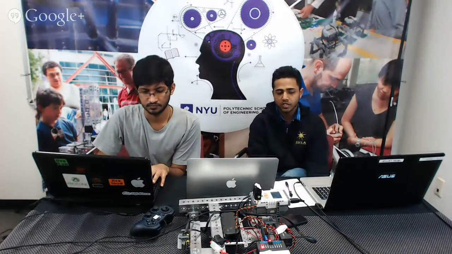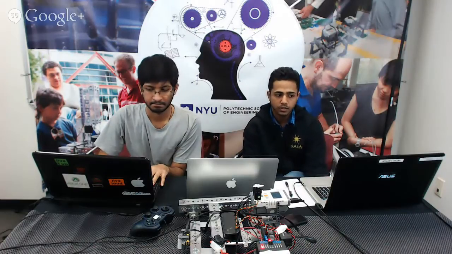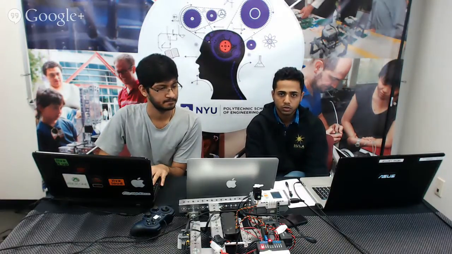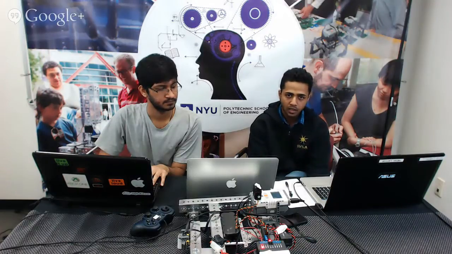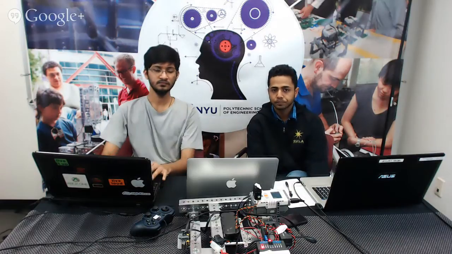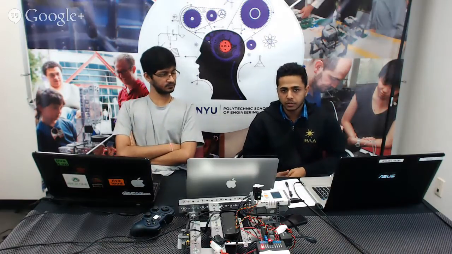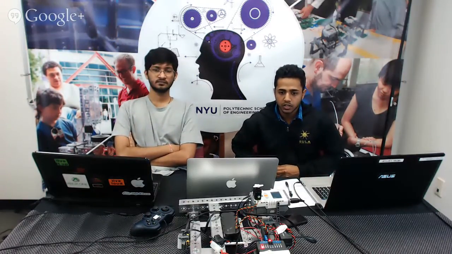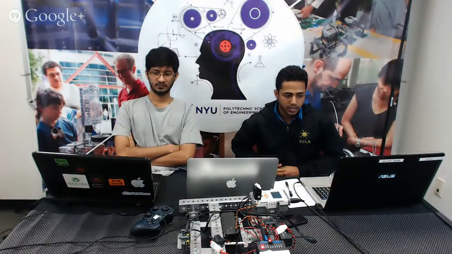As Raghu mentioned earlier, we can use the servo motor to actuate our joints. So when we want to lift a bunch of balls and leave them in the centerpiece, we can do this using the servo motor.